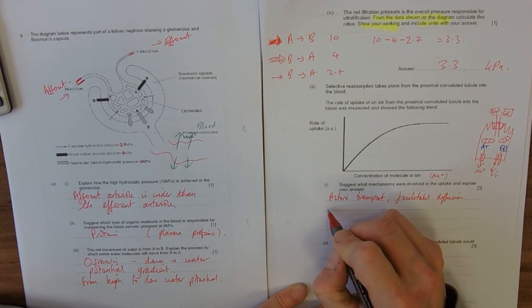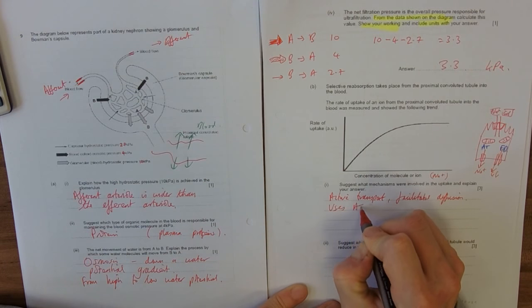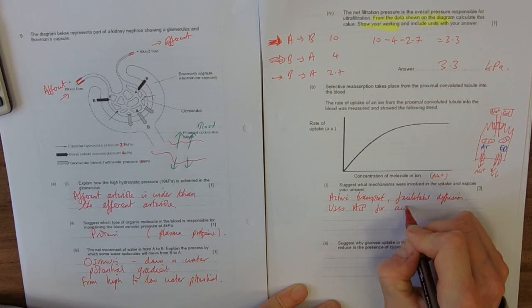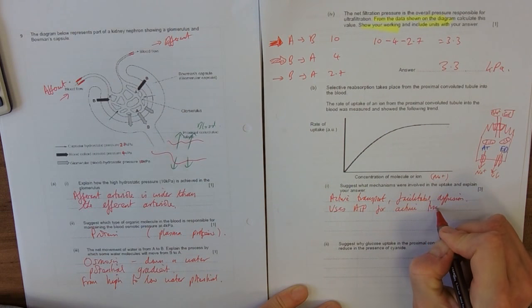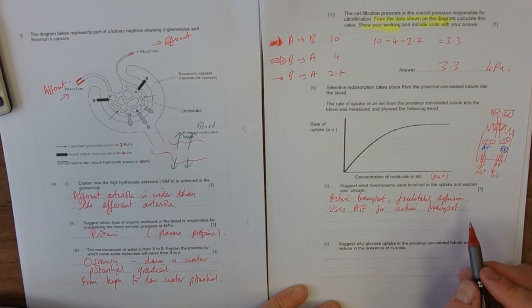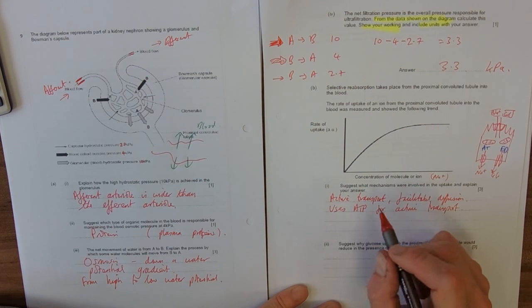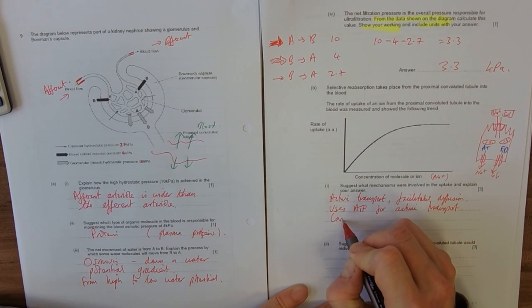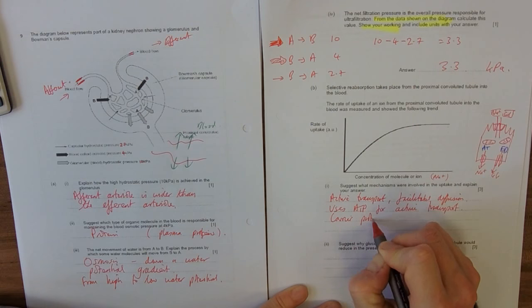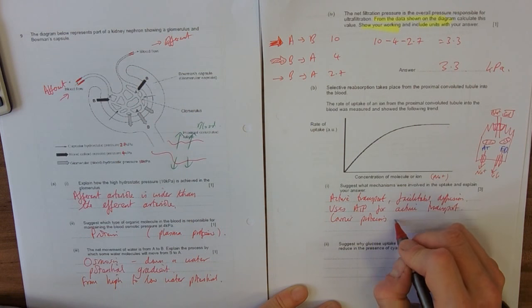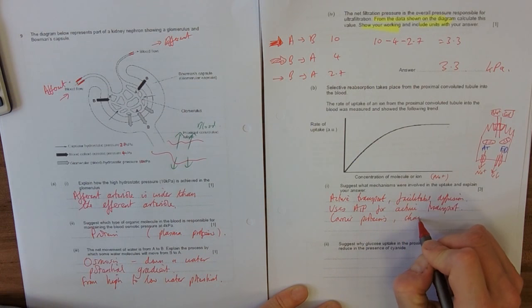So mechanisms, active transport uses ATP. For example, I could say carrier proteins, you could say channel proteins.